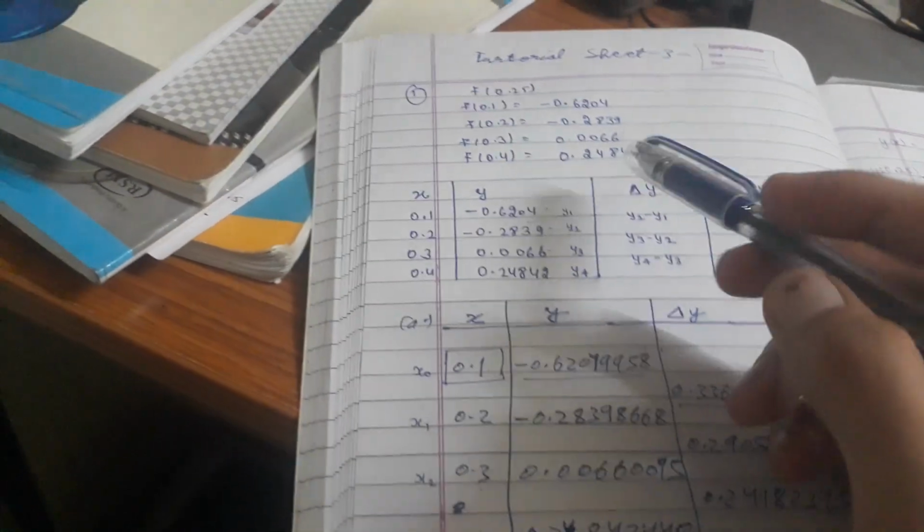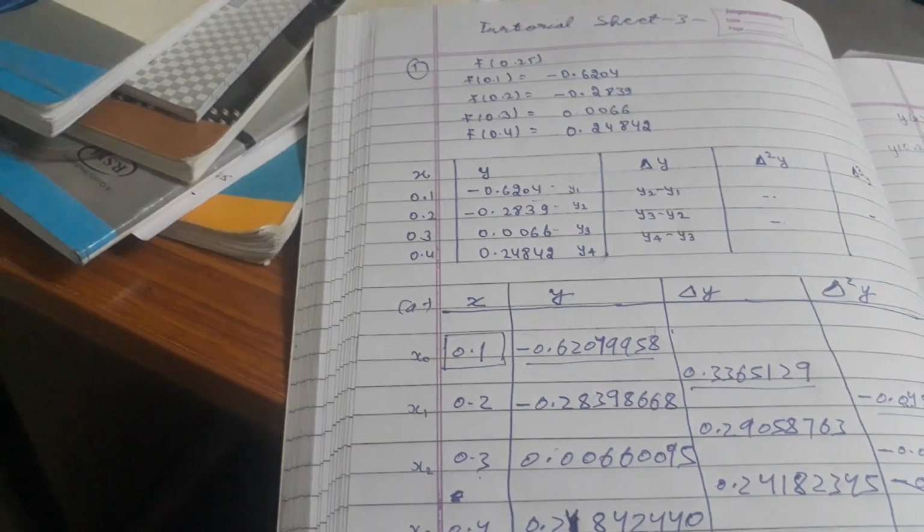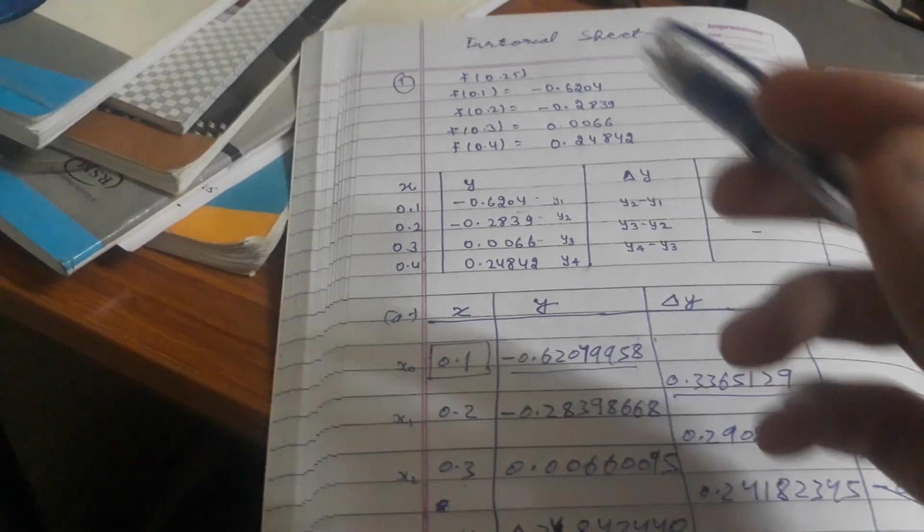This one is by using the Newton forward difference formula.